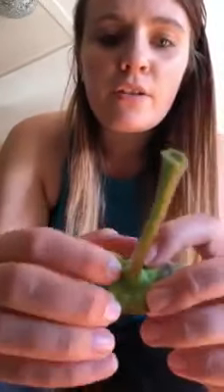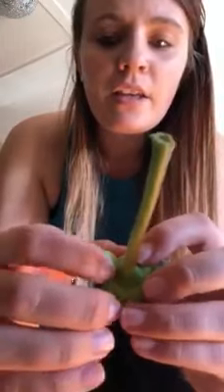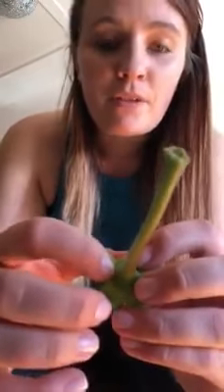You have your sepals. And you can see this a little better now that my petals are gone. So this piece here is the receptacle. And then you have your peduncle here.